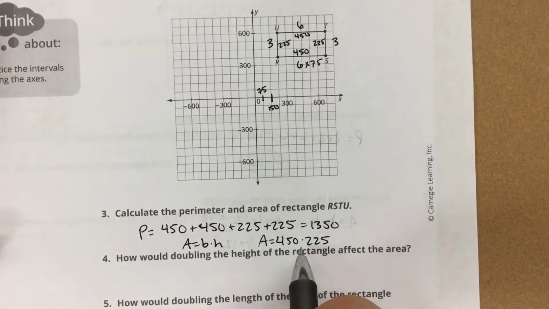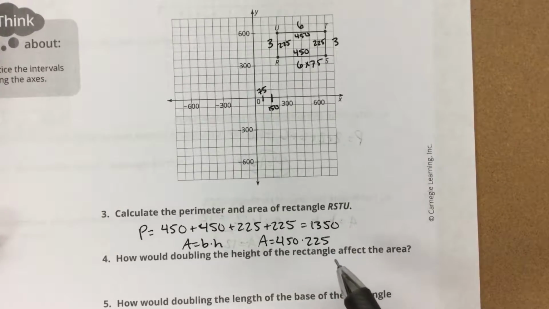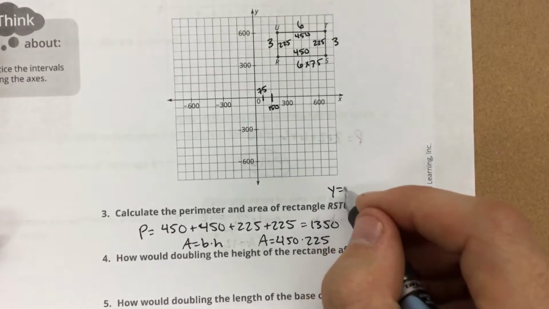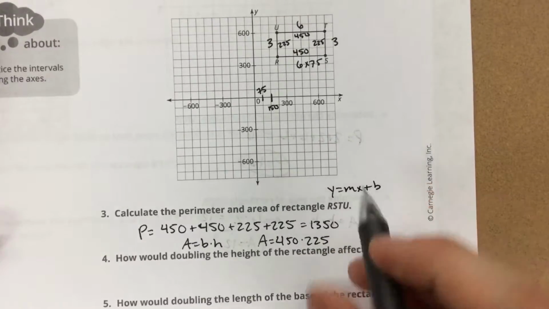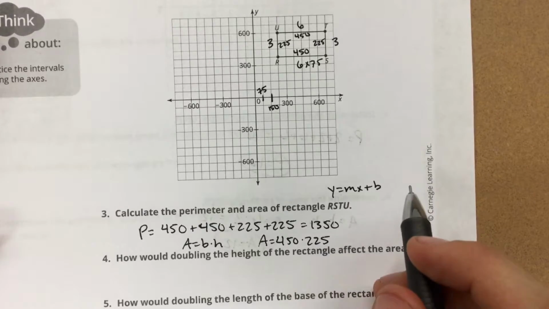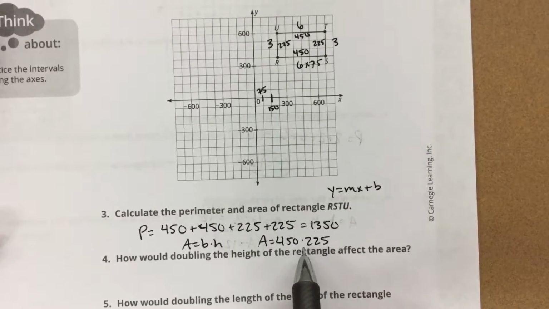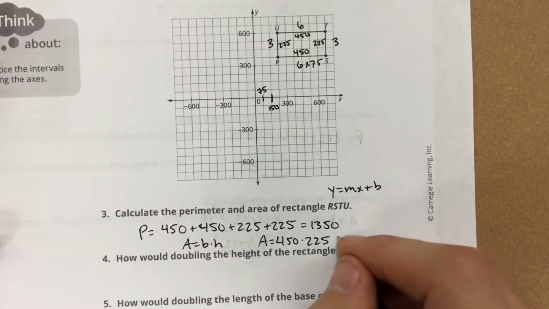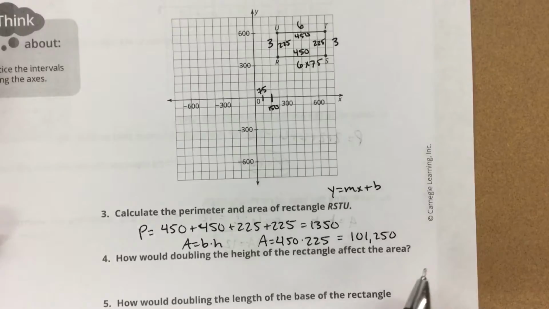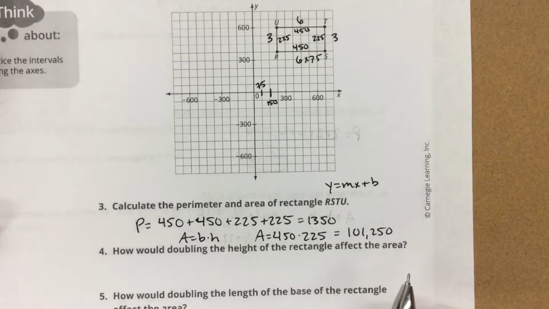The reason we stop using the x once we get into this type of math is because when we use, say, slope-intercept form, y equals mx plus b, we use x a lot, and so to use that x as a times symbol gets a little bit confusing. So this dot does mean multiplication. So 450 times 225 equals 101,250 there, so that would in fact be our area for this one. Okay, so that is question 3.